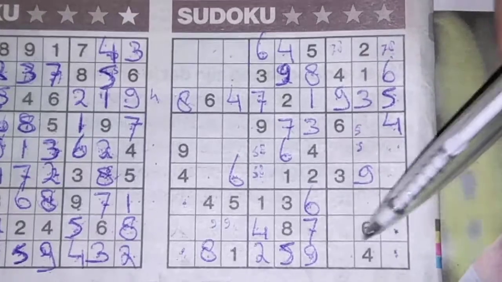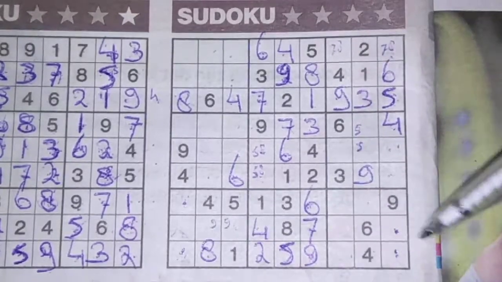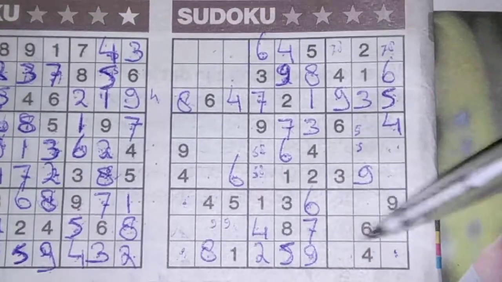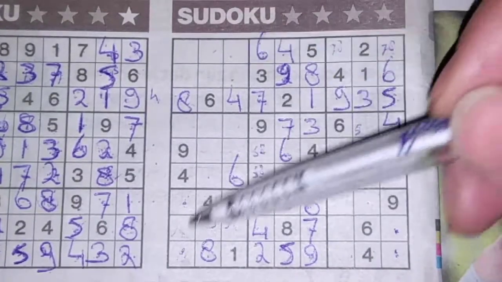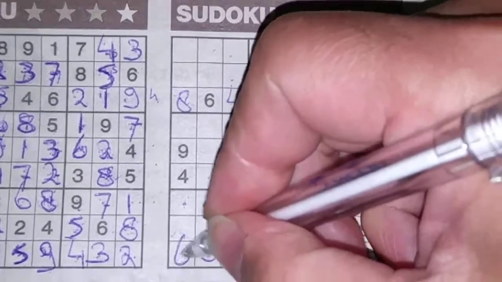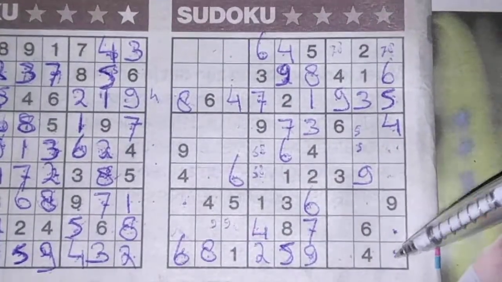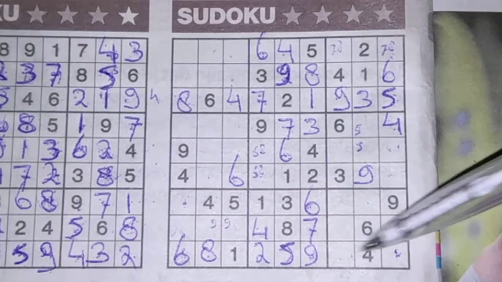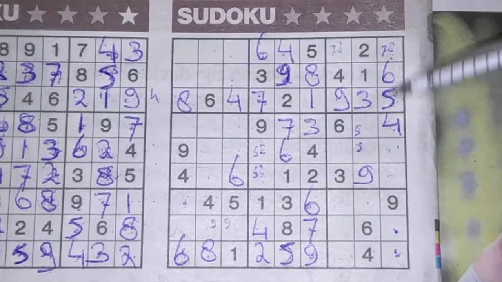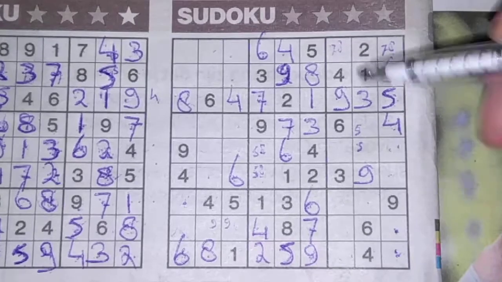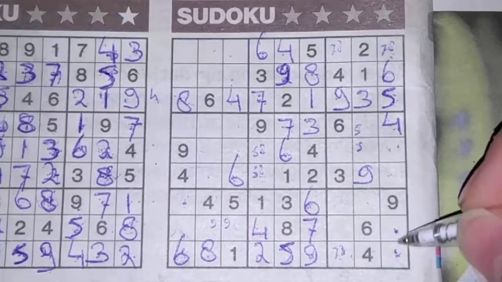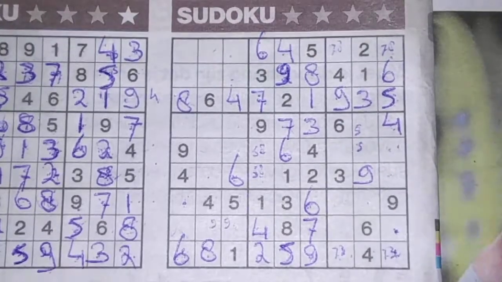3 missing numbers. One of the missing numbers is a 6 in the last row. Yes, we have a 6 here, so no 6 in those 2 boxes. 1 box left for the 6, it should be here. These 2 numbers in the last row are the numbers 7 and 3. I mark them 7 and 3.